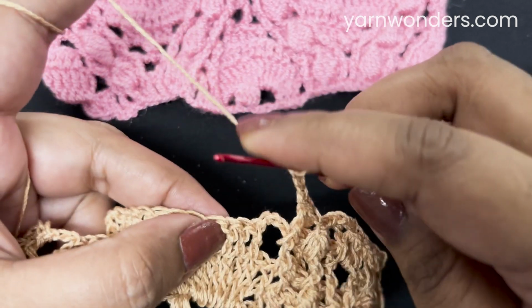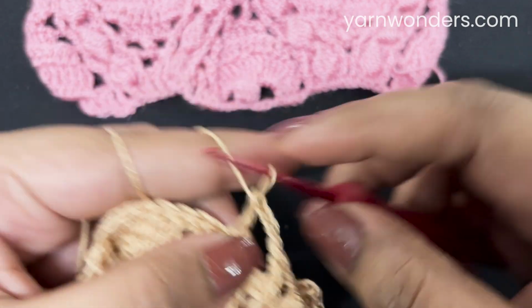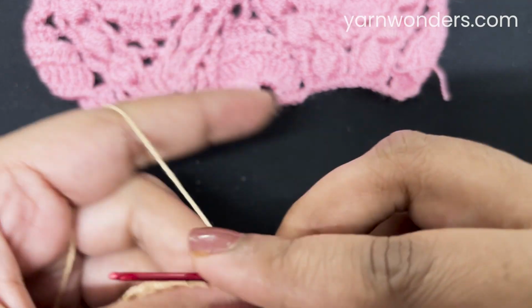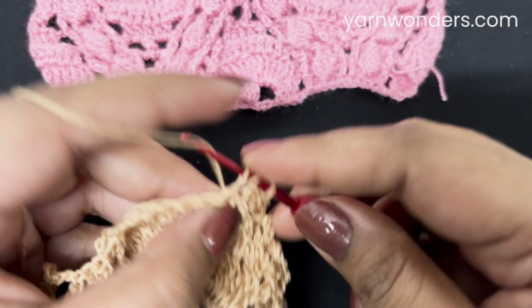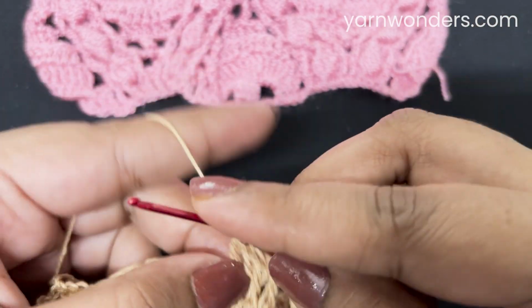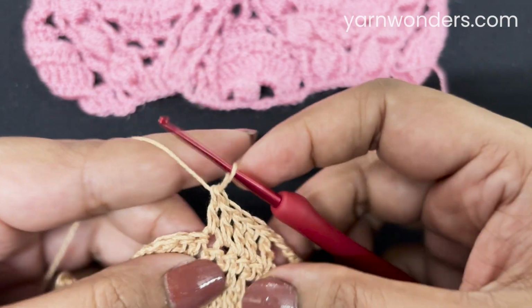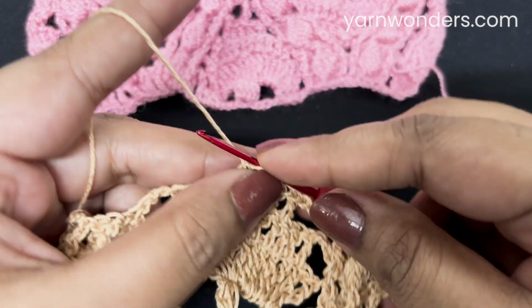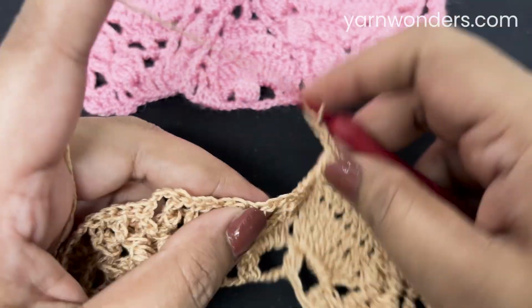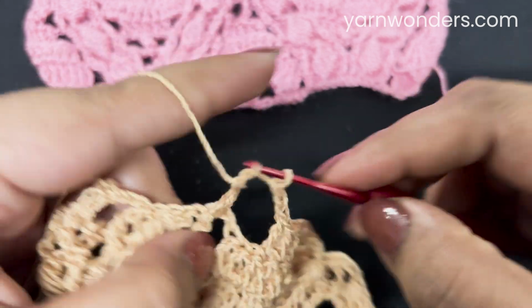So skip the 3 stitches and make 5 double crochet stitches, okay, and again skip the next 3 stitches, make a chain 3, which will bring you to the next set of 5 front post back post stitches.